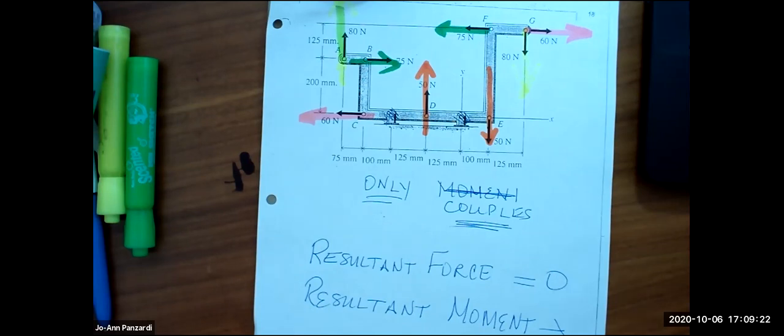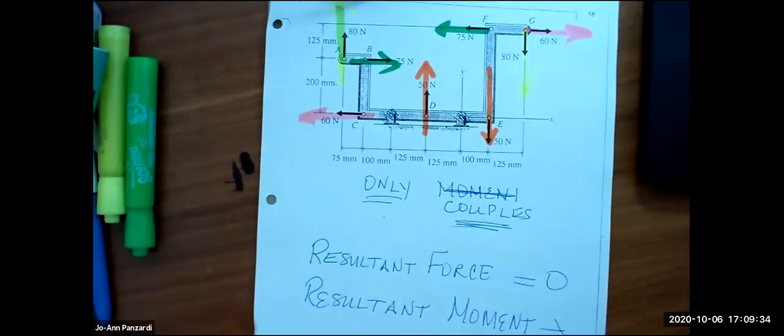Okay, Isaac? The perpendicular distance between the 80s is, that's a lot of addition. Right. I got 650.